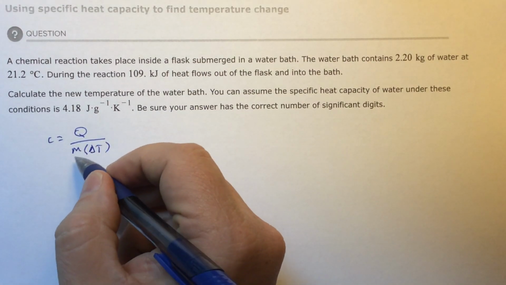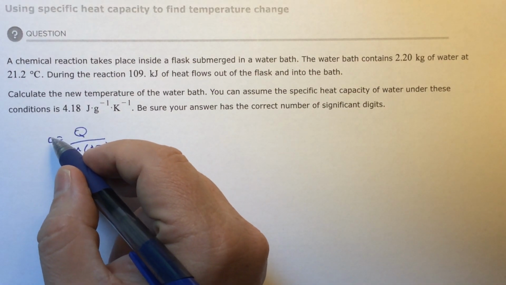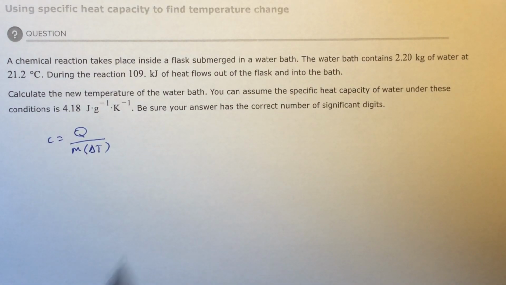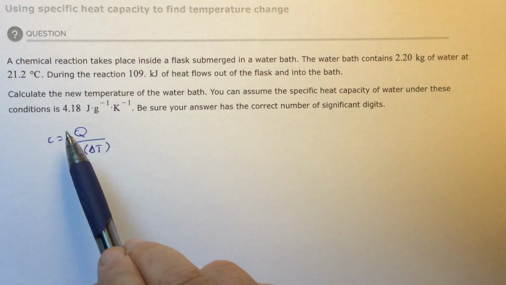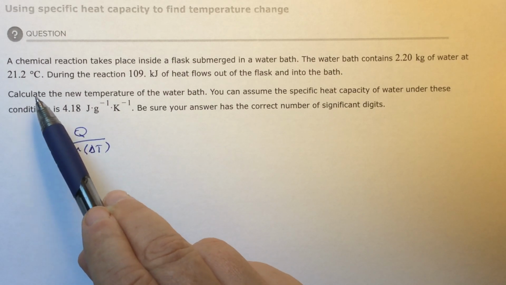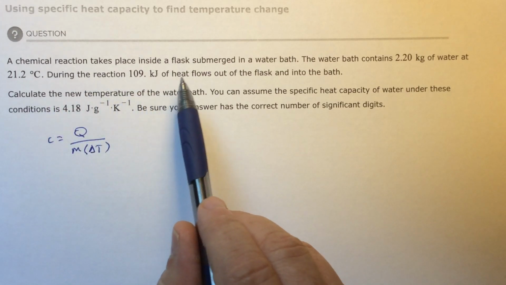So if you knew how much mass there was, and you knew how much heat, and you knew what substance it was, so you knew its specific heat, you could find out its final temperature or its initial temperature, and that's what this is. So they're asking you to find a final temperature of some water after you put a chemical reaction inside a water bath.